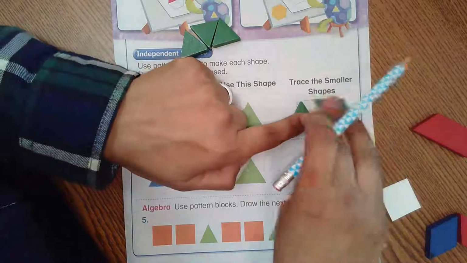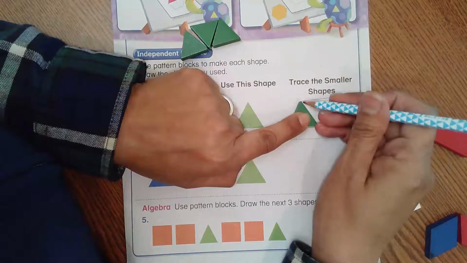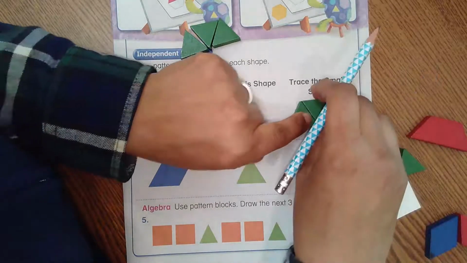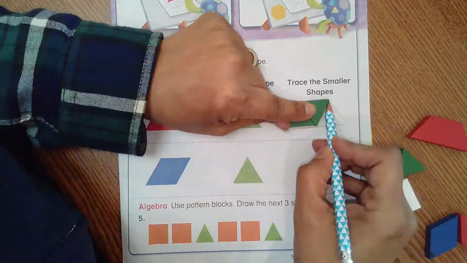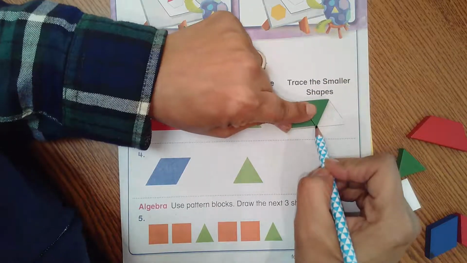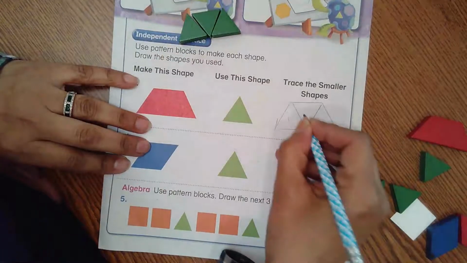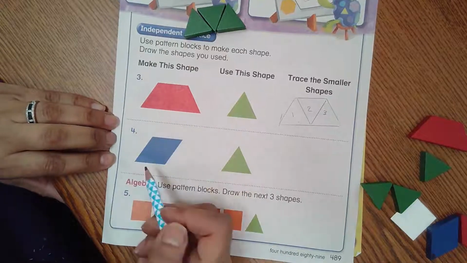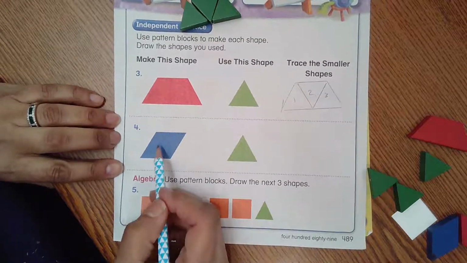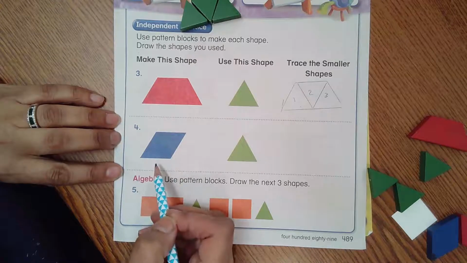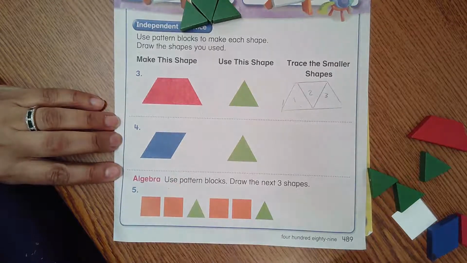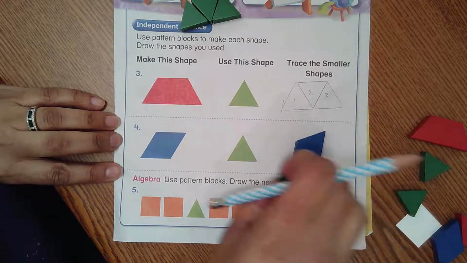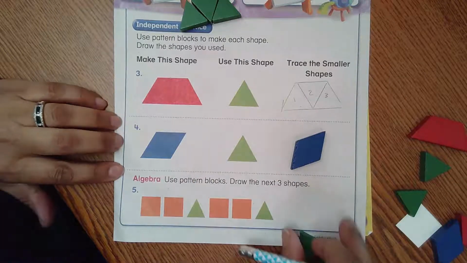All right, so we have to trace these triangles over there in a trapezoid. So I'm gonna remove these 2. I'm gonna trace the first one. Then I'm gonna put it back again. This third one, and now I have 1, 2, 3 triangles. So I used 3 triangles to make that trapezoid. All right, number 4, we have a rhombus. Now you get the idea. What are you gonna do? You're gonna trace your rhombus, and then we're gonna use the triangle and see how many triangles we will use. All right, so let's do it.